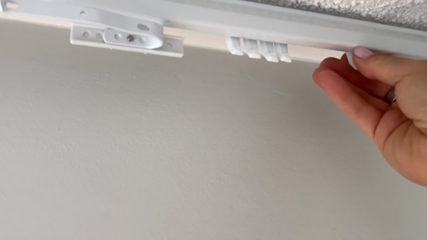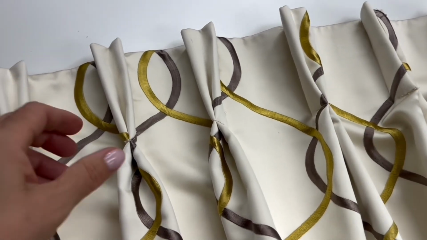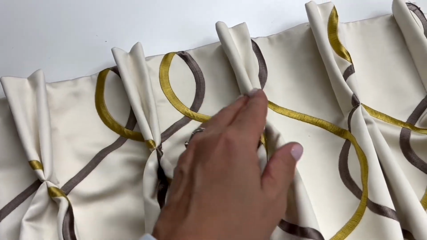First, you need to understand one important thing. A traverse rod is designed for pleated drapery. The carriers inside the rod are not connected to one another, which means the fabric itself controls the spacing.